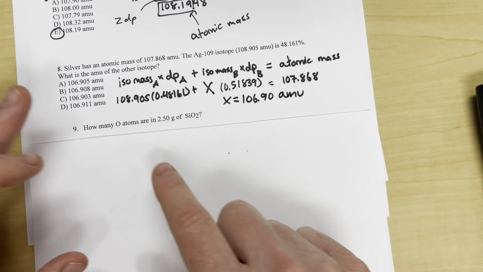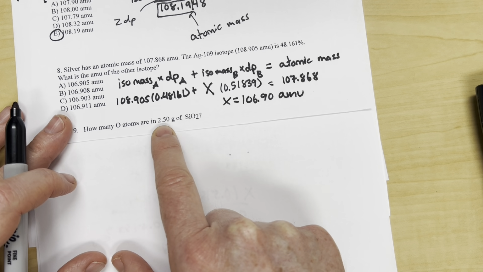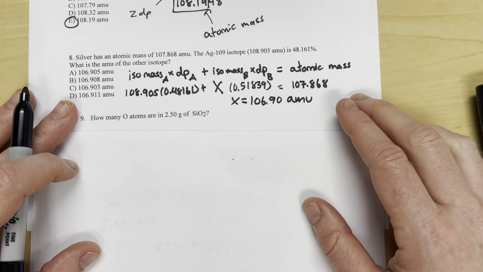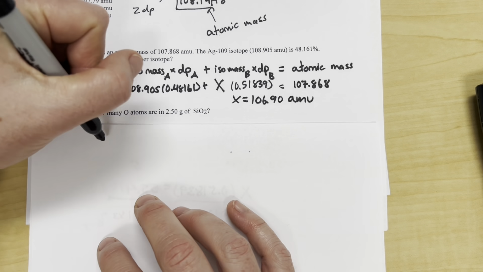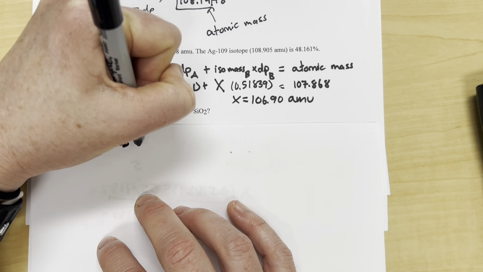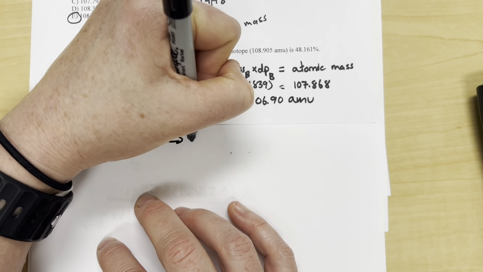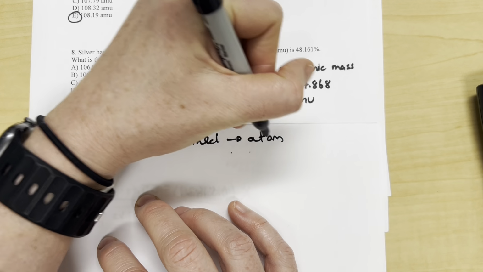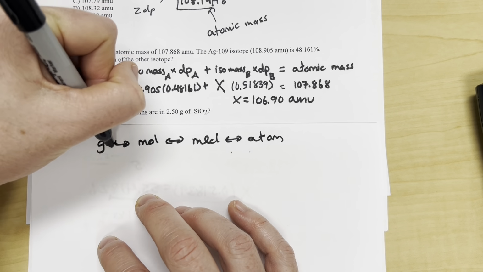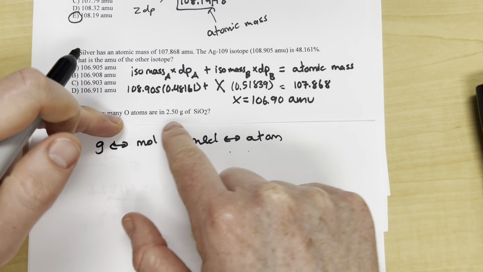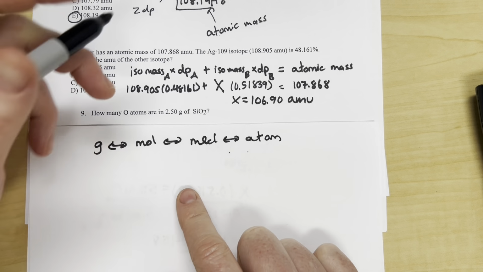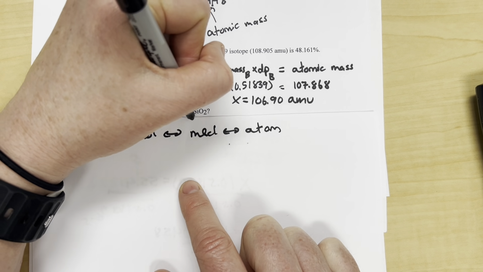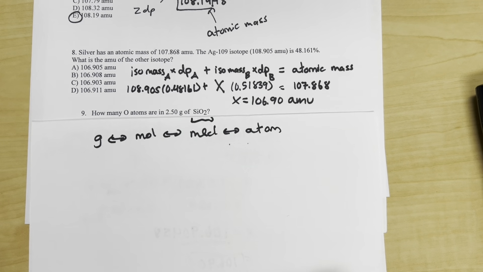All right, so it asks us how many oxygen atoms are in 2.50 grams of silicon dioxide. So remember, we go from grams to mole to molecule to atom and back. Now, one common issue when we're asked about atoms is that people use the mass of the atoms, but it's talking about silicon dioxide. So we need to find the molar mass of silicon dioxide.